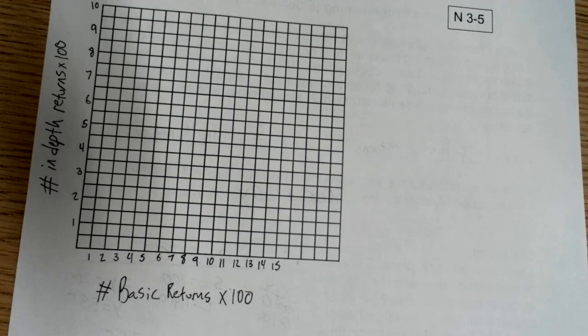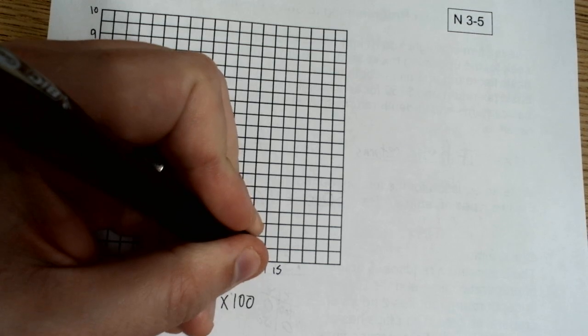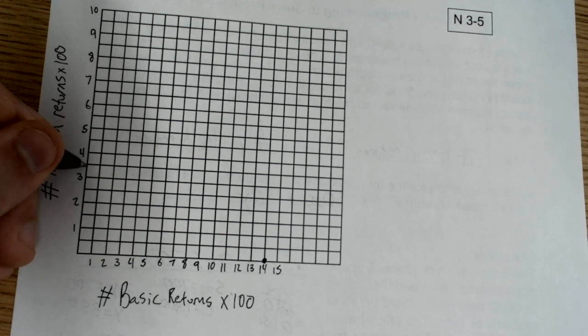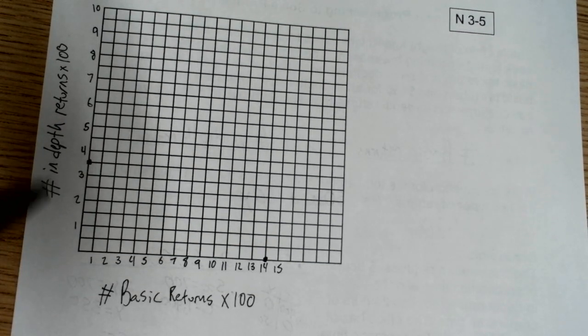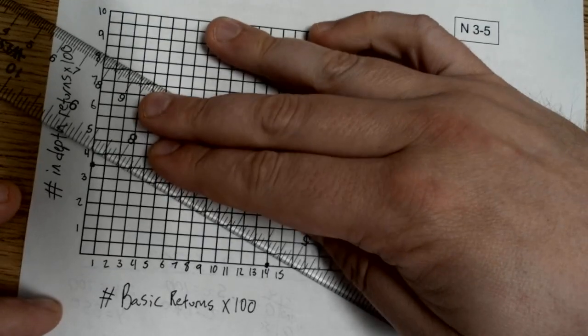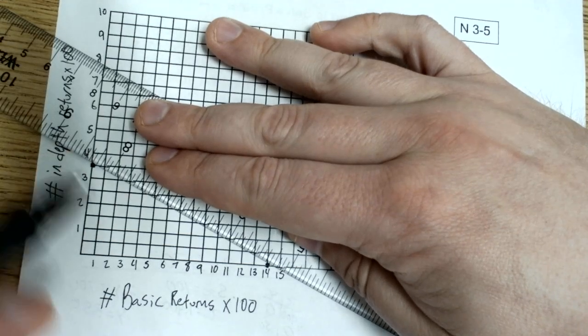So, looking at my first one, I had an x-intercept of 1,400, should be right there, and a y-intercept of 350. And so, notice I've spaced these out to where each line is 50. That just gives me a place to hit where it's pretty close on right there.